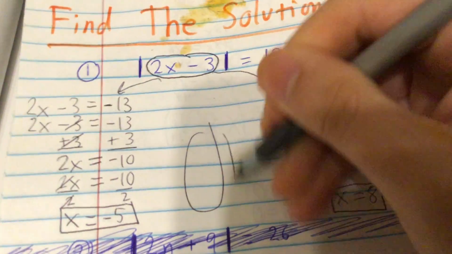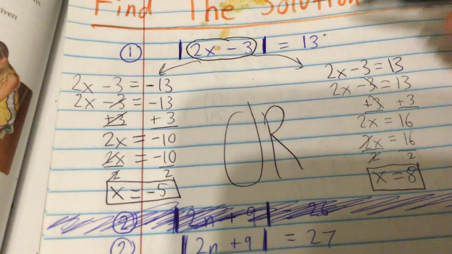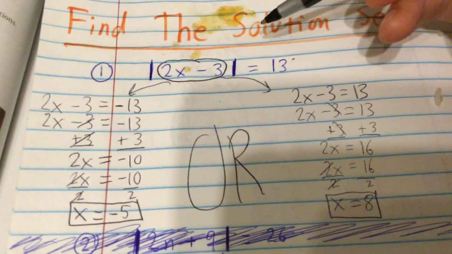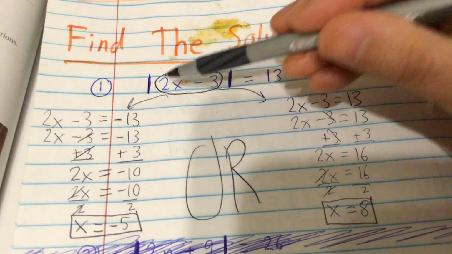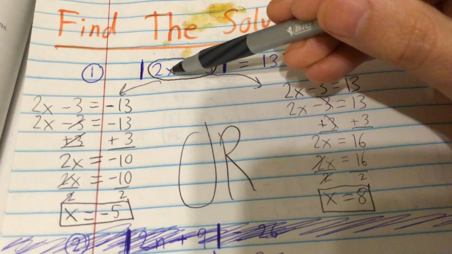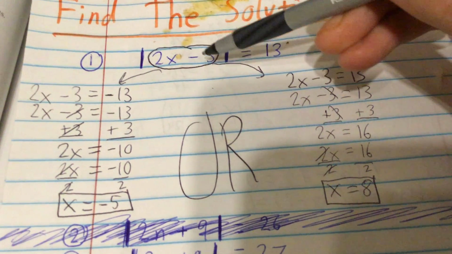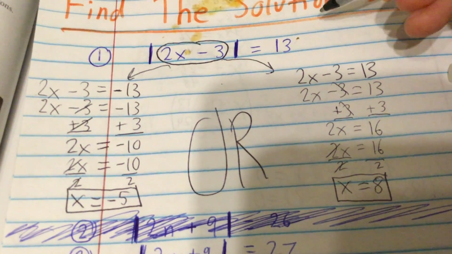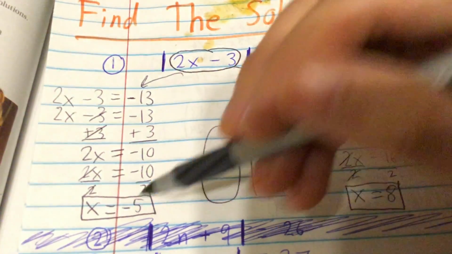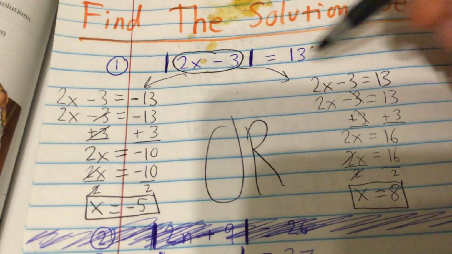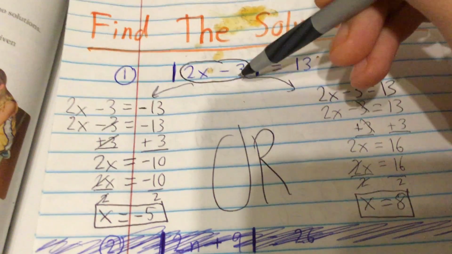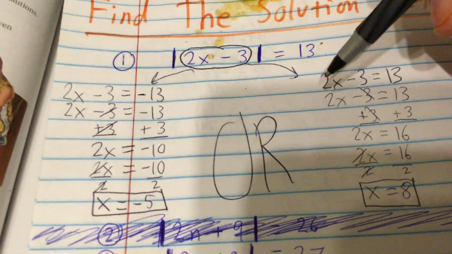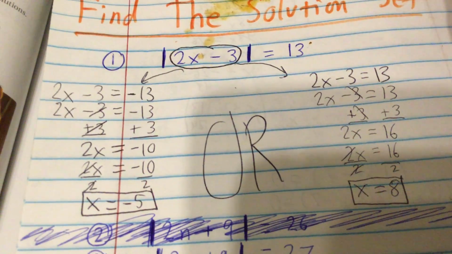So the two ways that I can get a distance of 13 in this problem is if x is equal to negative 5 or x is equal to positive 8. I'm going to plug them in to verify my true statements. Let's start with the 8. 2 times 8 is 16. 16 minus 3 is 13. The absolute value of 13 is 13. Let's check the other one with negative 5. 2 times negative 5 is negative 10. Negative 10 minus 3 is negative 13, but the absolute value of negative 13 is in fact 13. It works out.